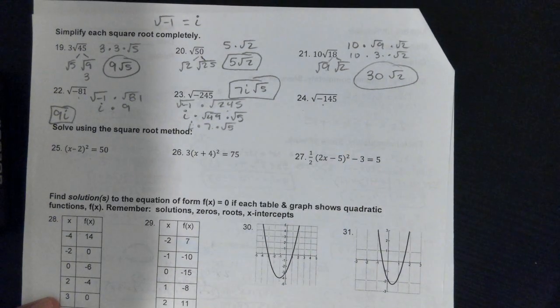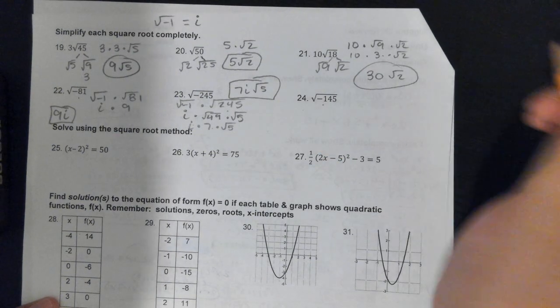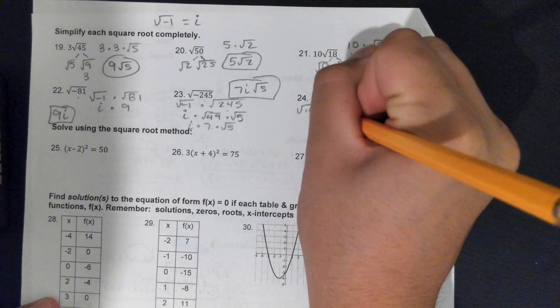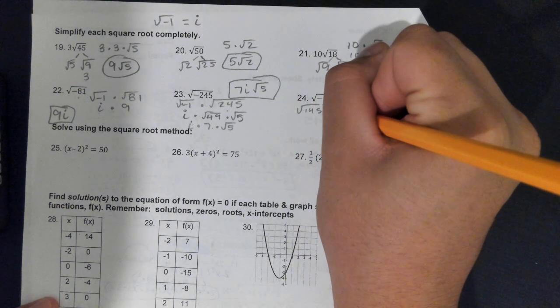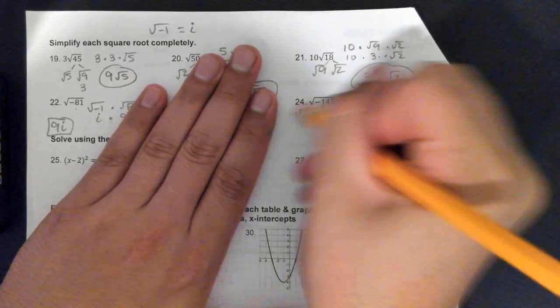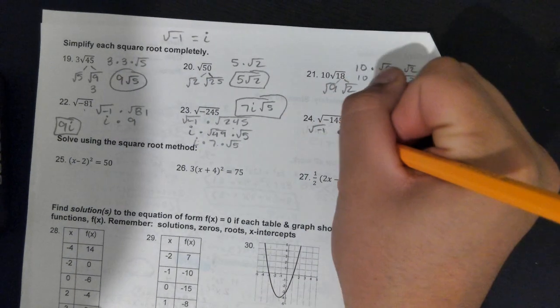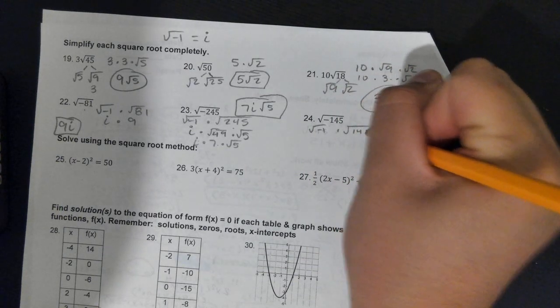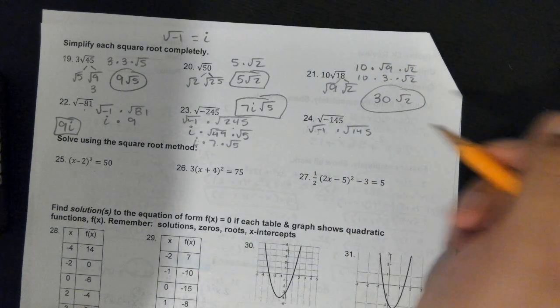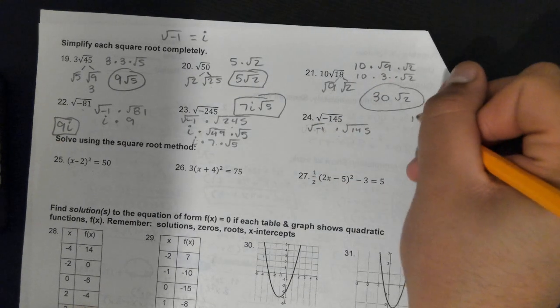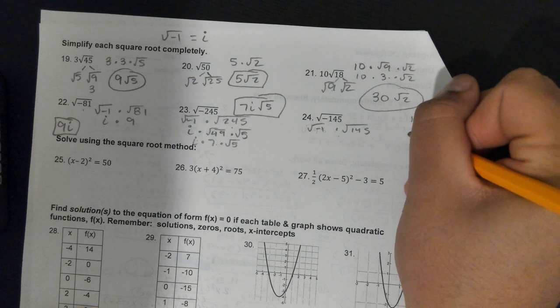Alright, so now let's do the same thing for this one. So square root of negative 1 times square root of 145. Let's see what we could break 145 down with. I know I could divide it by 5. So let's see, if we divide it by 5, what do we get?